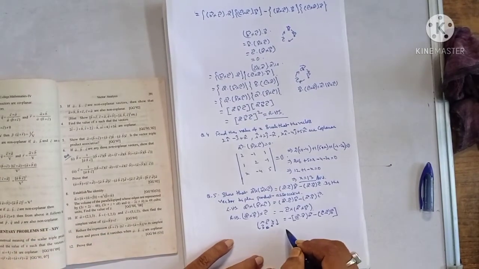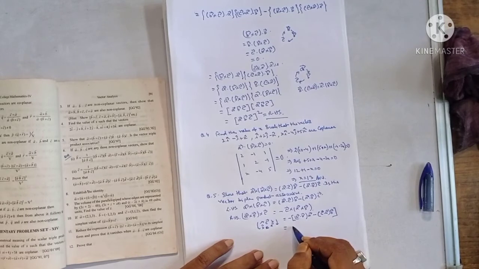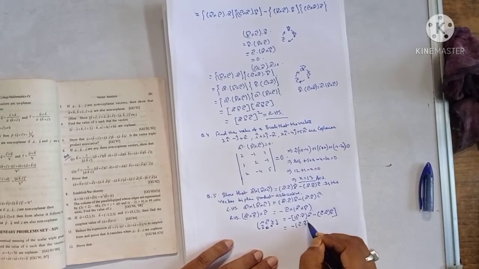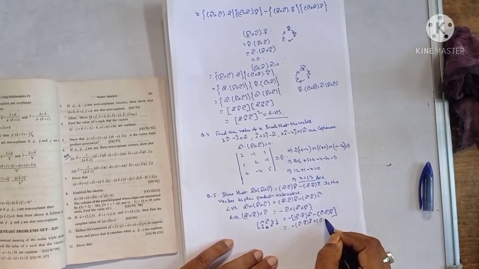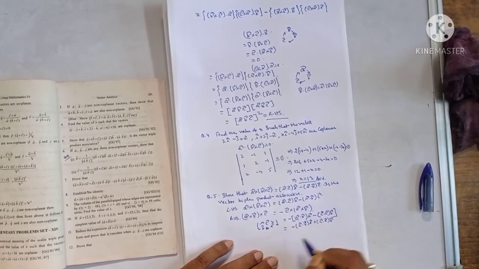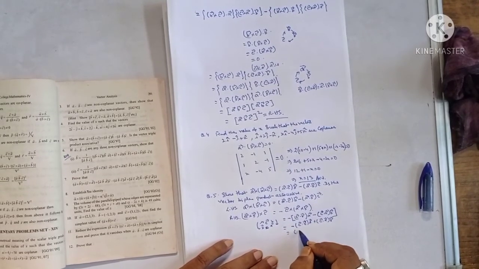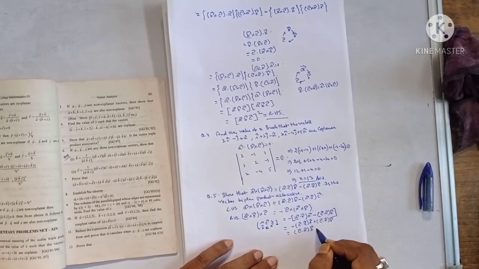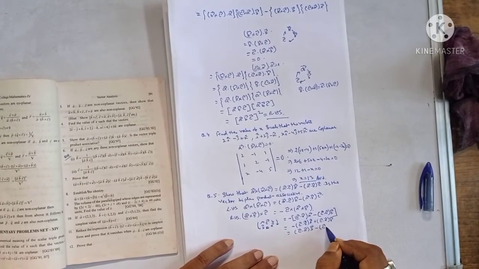So here this will be minus c vector... a vector plus c vector a vector b vector. So this will be (c vector dot a vector) b vector minus (c vector dot b vector) then a vector.